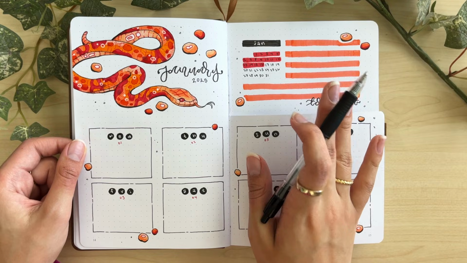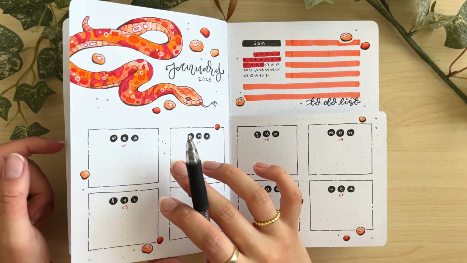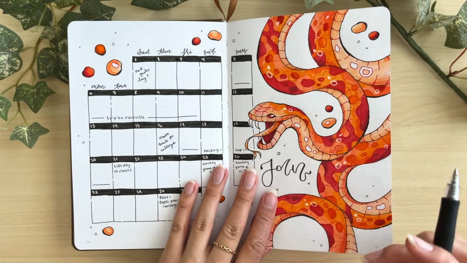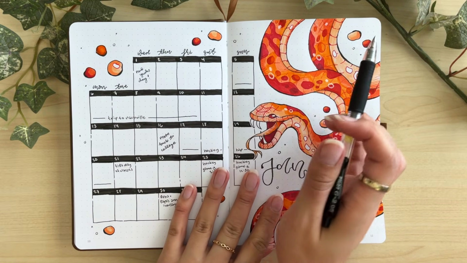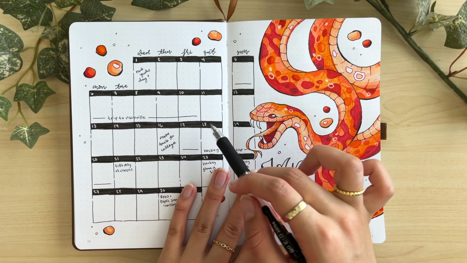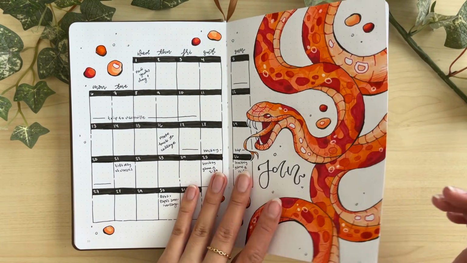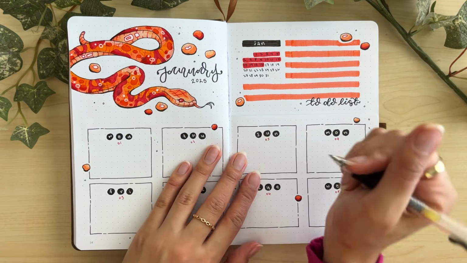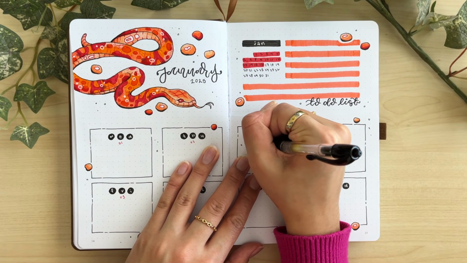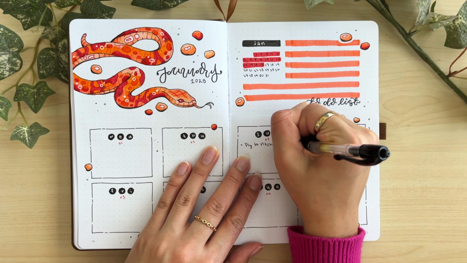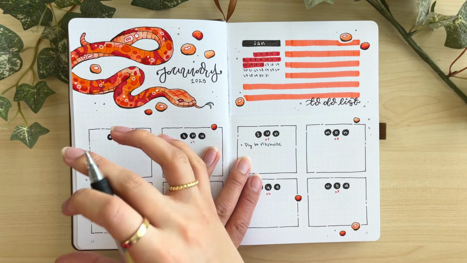But that's not important. What I want to put here are any of the dates from my calendar. So as you can see, I have New Year's Day, which is today. Not really much to put down there. And then my trip to Nashville. So on the 5th, which is right here, I'm going to put fly to Nashville. And this is me moving my dates from the calendar or the monthly to the weekly.